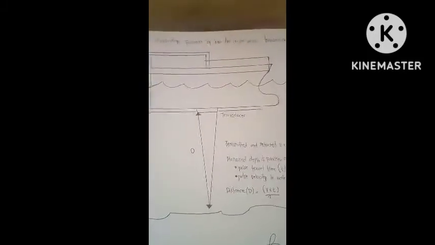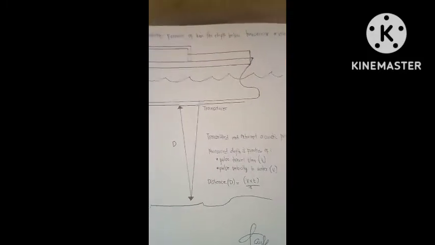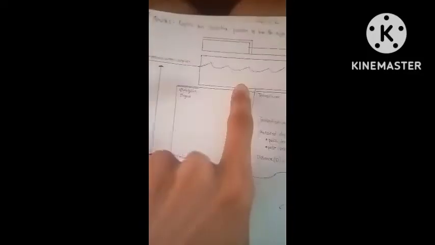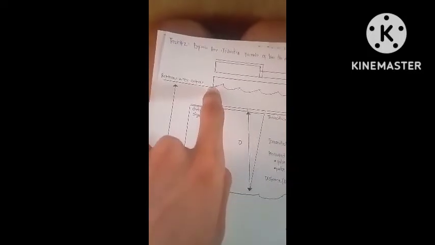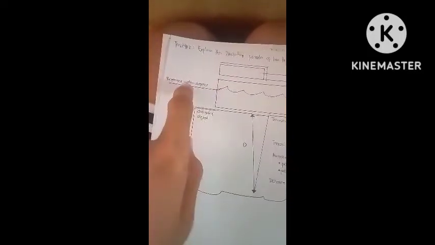On task 2, explain through illustration the formula of how the depth below the transducer is calculated. This is the ship, and this is the sea level or the water surface.